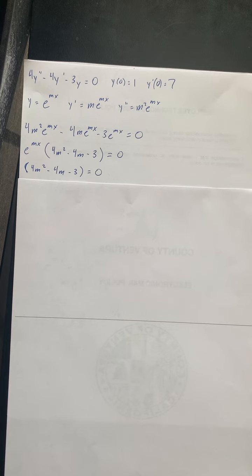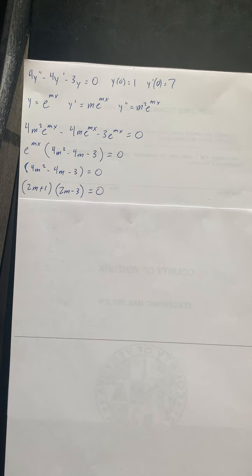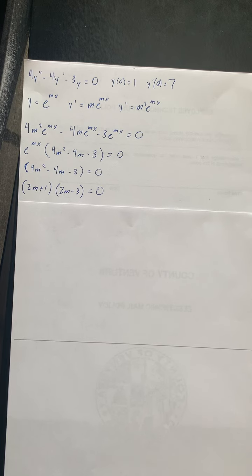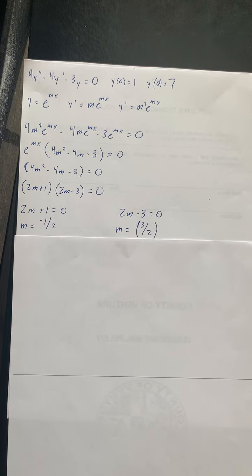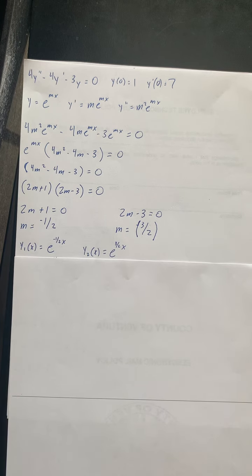So now what we could do is factor this equation into 2m plus 1 times 2m minus 3. These two terms individually equal 0. So now what we want to do is solve for m. So we get m is equal to negative 1/2 and m is equal to 3 over 2. So this in turn gives us two individual solutions: y1 of x is equal to e to the power of negative 1/2 x, and y2 of x is equal to e to the power of 3 over 2 x.